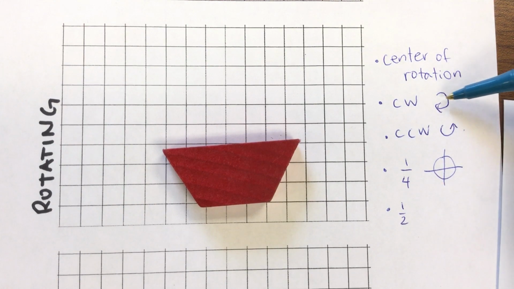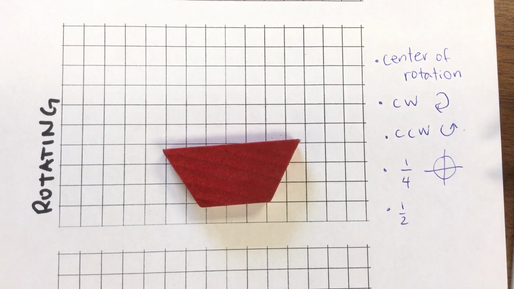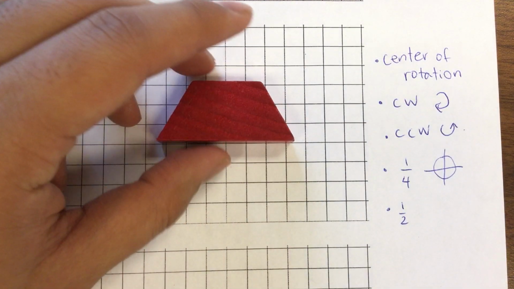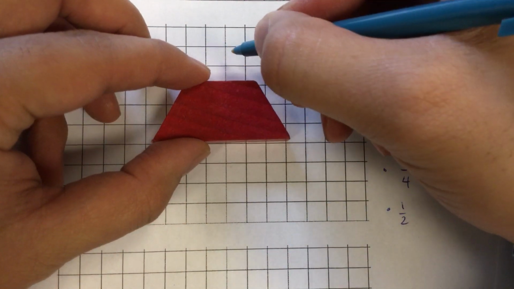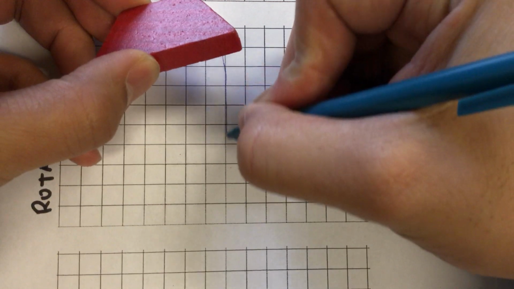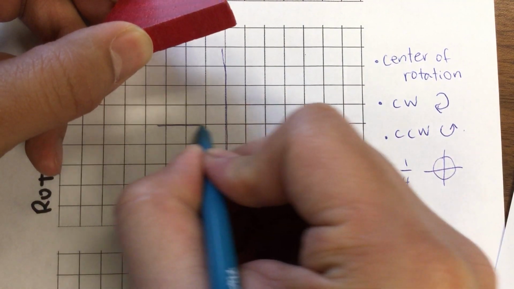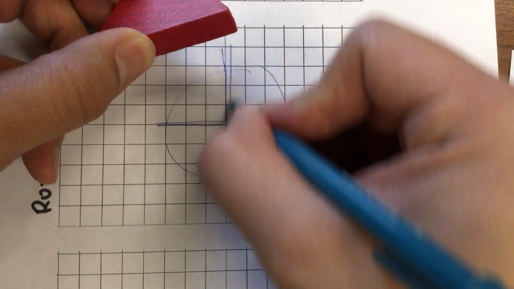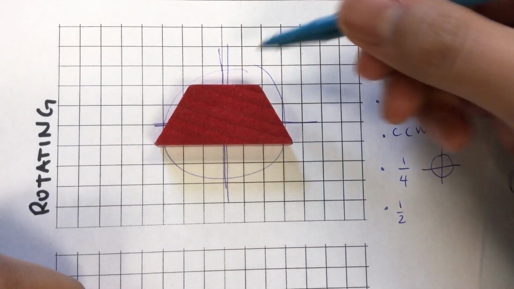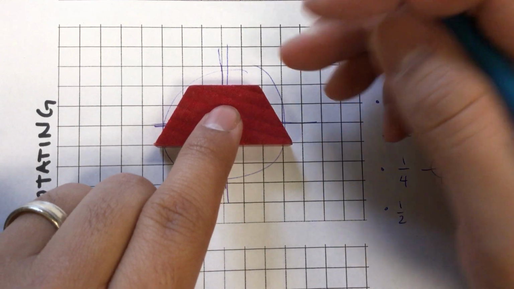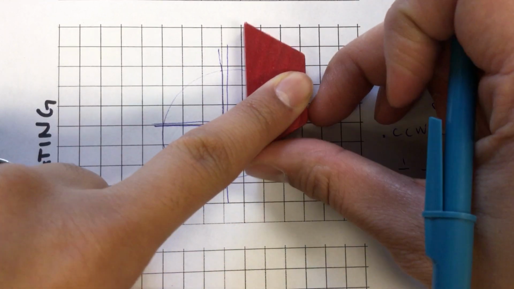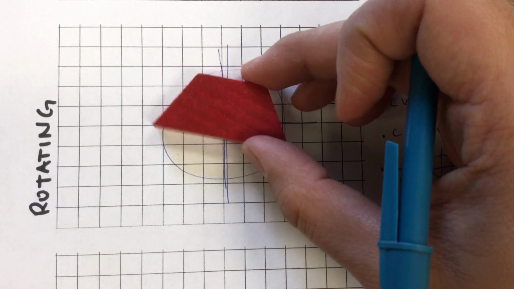And when we're moving clockwise or counterclockwise, that's the direction. And the quadrants is how much we're moving it. So if we were to take a look at this right here, and we were to make a quadrant, sorry for not using a ruler, here's our 4 quadrants right here. If we're moving it 1/4, then we're moving this 1/4, almost 90 degrees, just like that, okay?